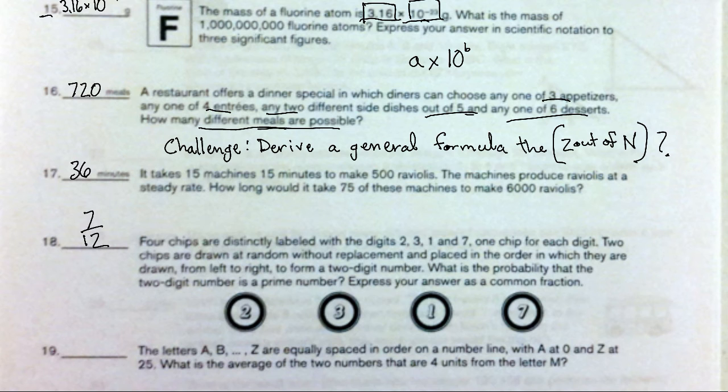Here's the challenge. What about 3 chips pulled? What are the chances of finding a prime number if you pull 3 chips? It's actually not much of a challenge now that I think about it. But it'd be fun for you to do.